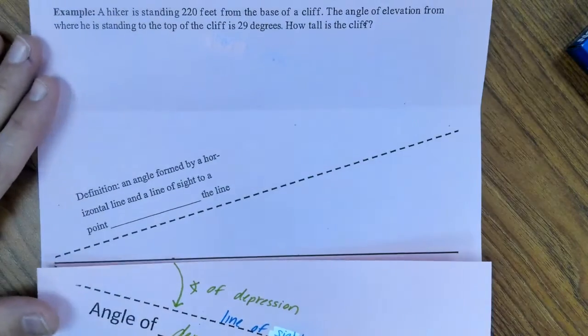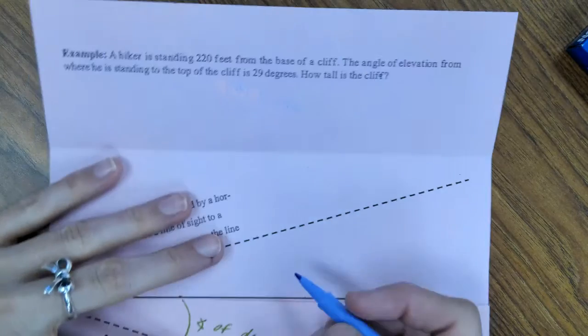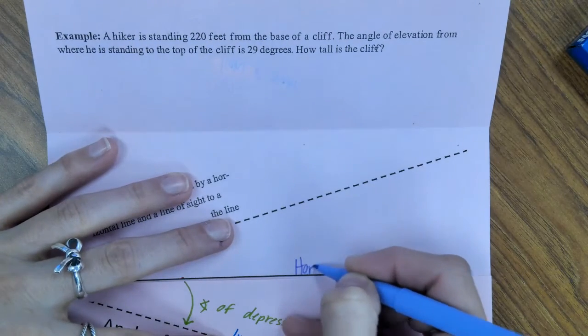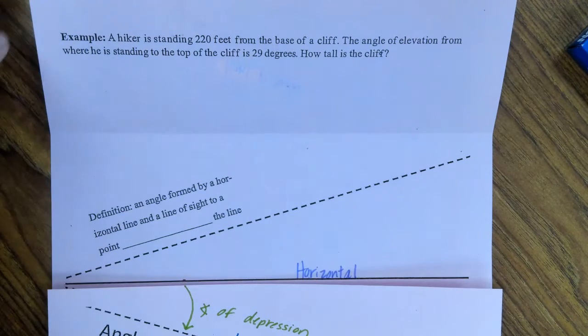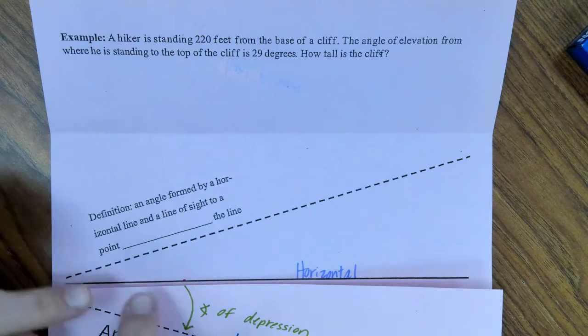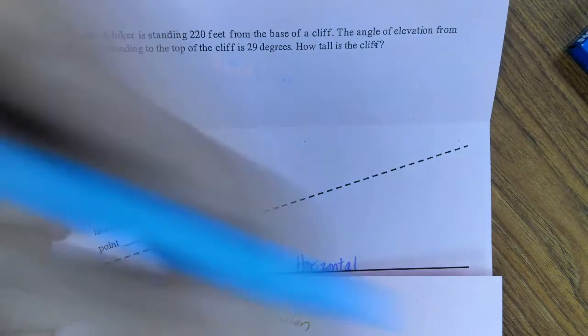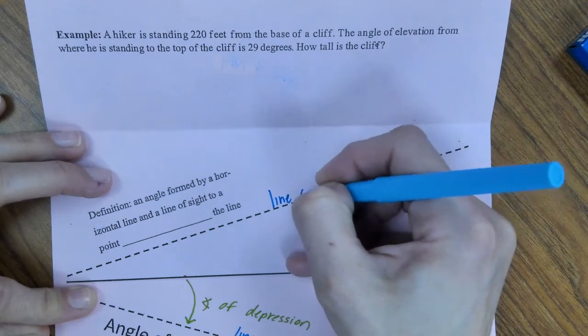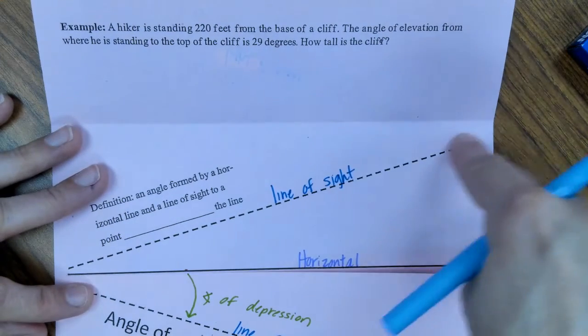When we open up the top part and talk about our angle of elevation, we're going to label some things again. Down here we have our horizontal. This is like the ground. Our definition states that an angle formed by a horizontal line right here and the line of sight right here, we'll write again, line of sight, to any point on that line.